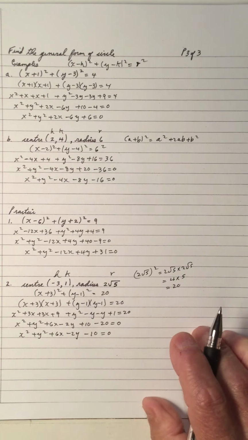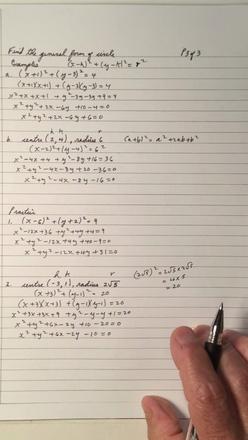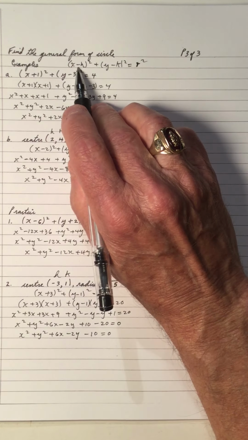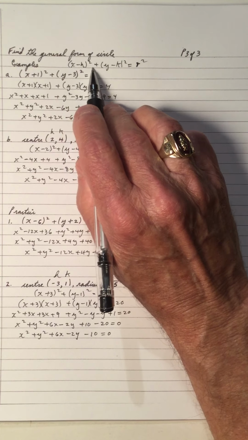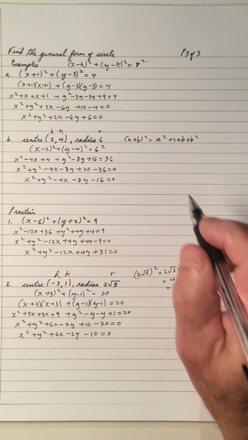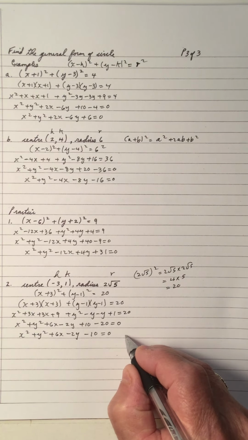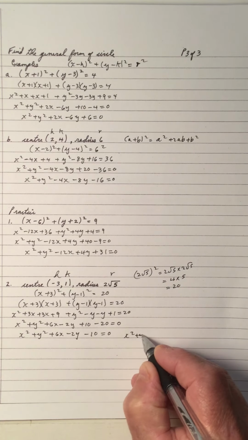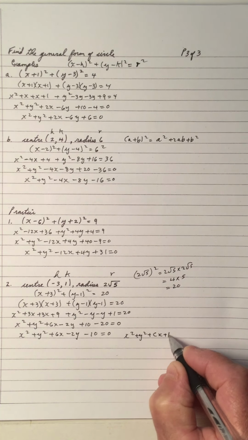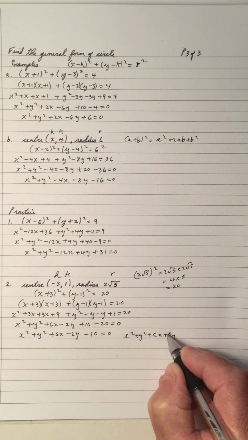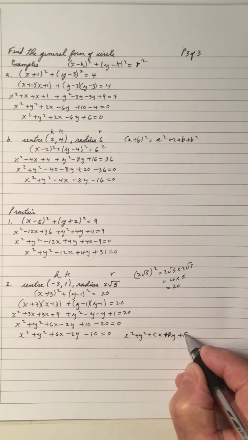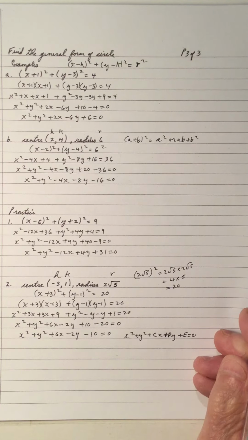So that's writing the equation in the general form. So the equation of a circle can be in standard form, which is right here, x minus h all squared plus y minus k all squared equals r squared, or the equation of a circle could be in the general form, which is x squared plus y squared plus cx plus dy plus e equals 0, which is the general form.